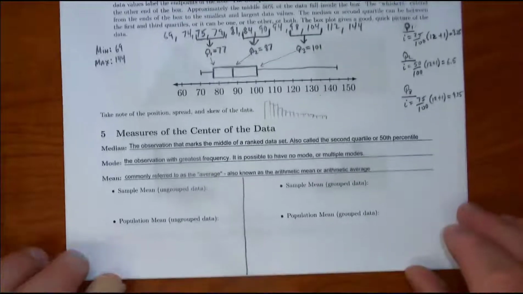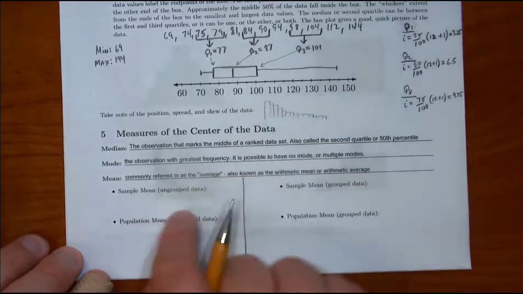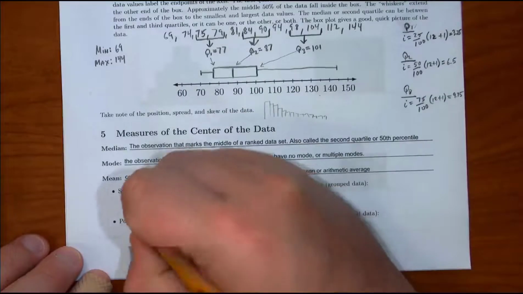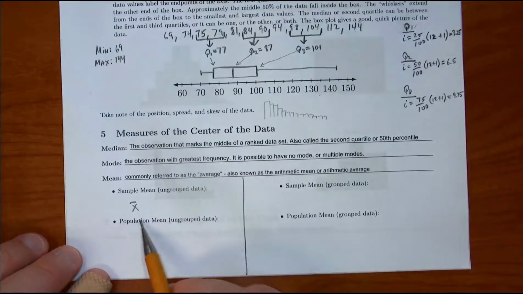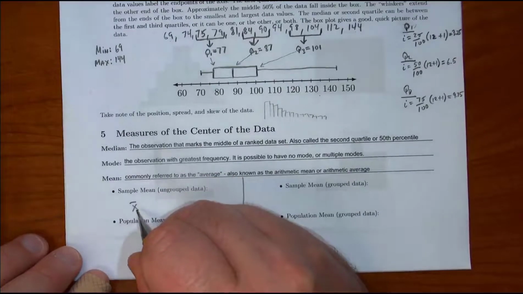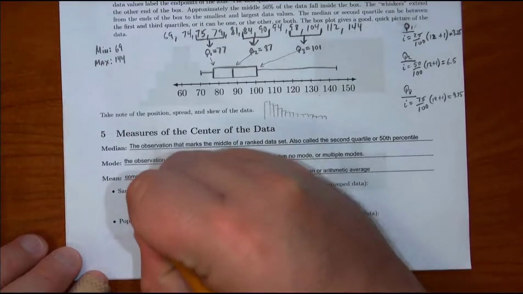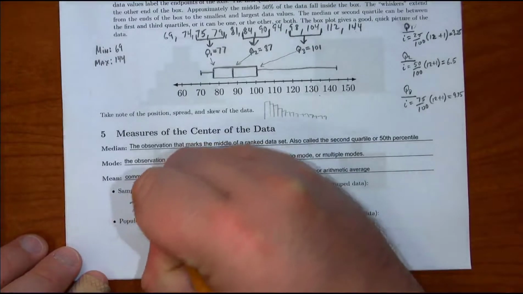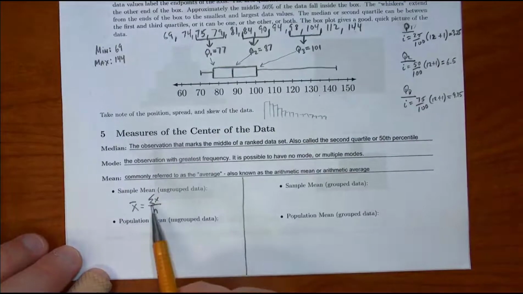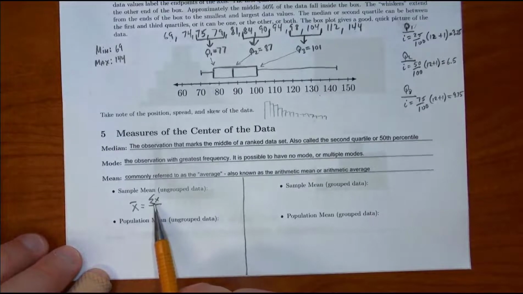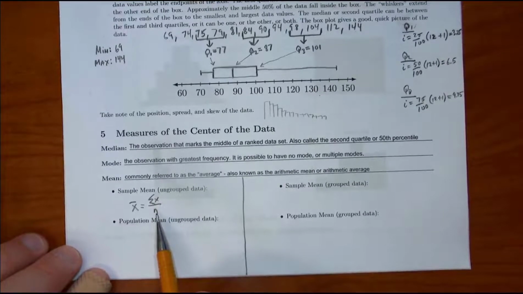Okay, so what's the formula for a sample mean for ungrouped data? First of all, what's the symbol? The symbol is X bar. X bar, forever and ever, is going to represent the sample mean. So just go ahead and commit that to memory. It's X with a little bar above. We call it X bar. X bar is the sum of the X's over sample size. So sigma, we talked about that in chapter 1. It's sigma X, the sum of the X's over sample size.